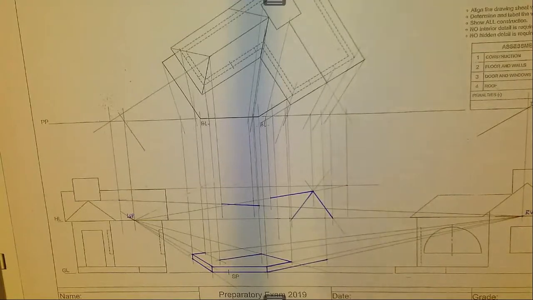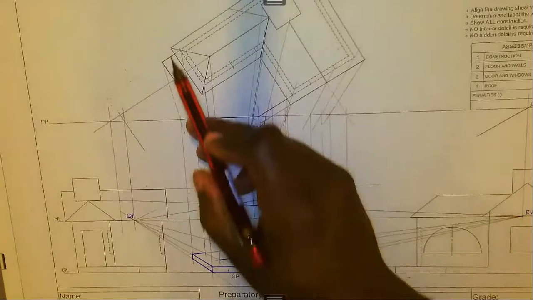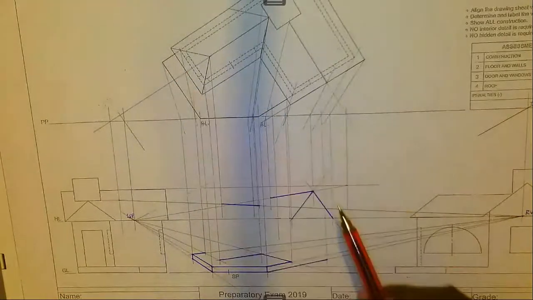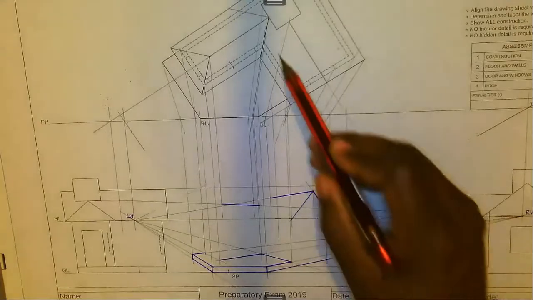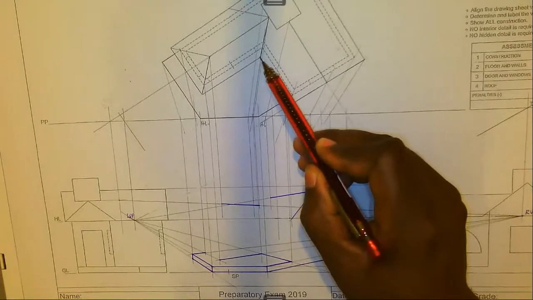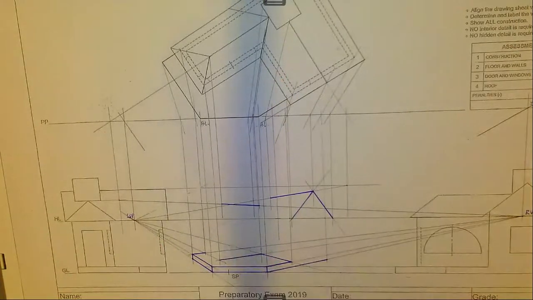Now, we need this point and that point, right? But first of all, we can establish this one, all right? This point, which is in line with that one. So we connect with this point.